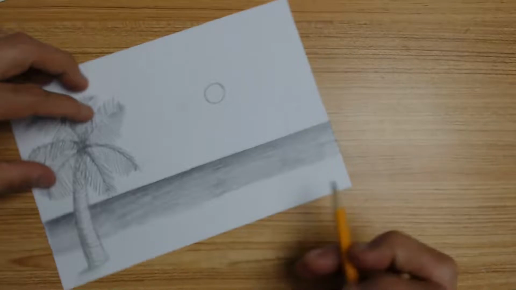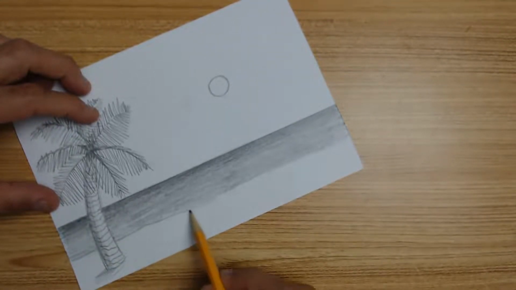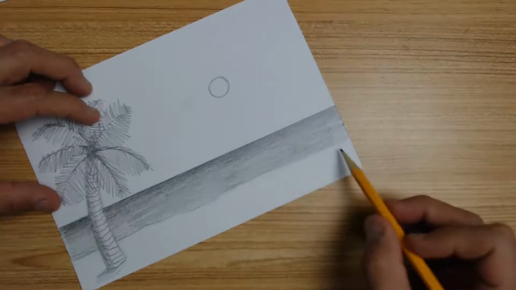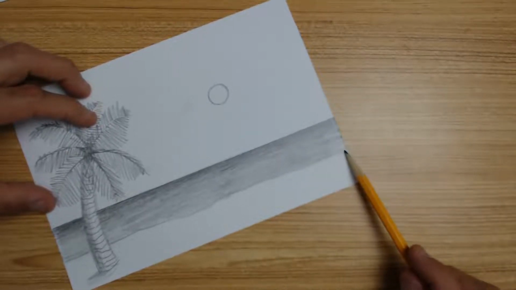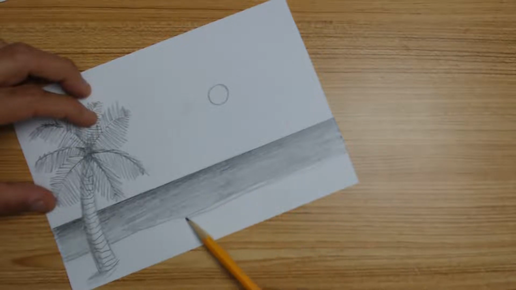Now I'm going to make a line here a little dark, just a line where the sand is supposed to be, and maybe another line, a few lines, not touching each other. You see that? Another line. So this is where the water breaks.